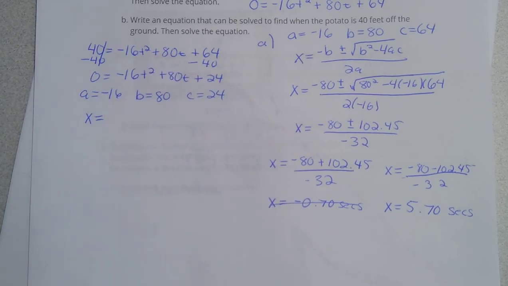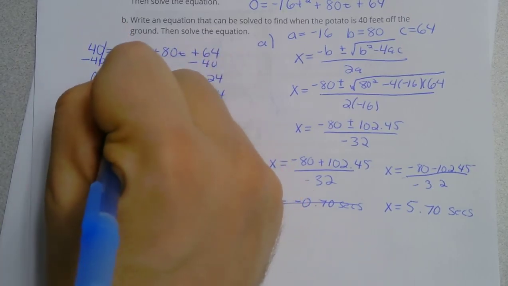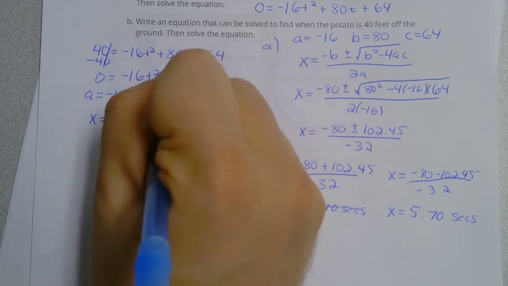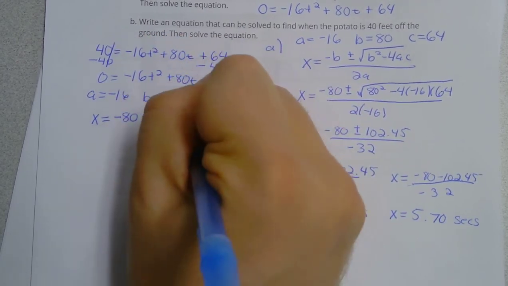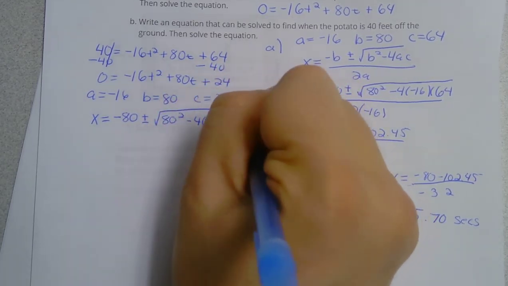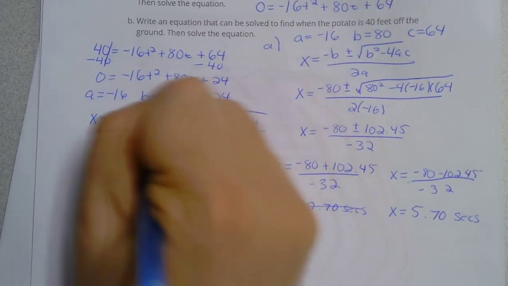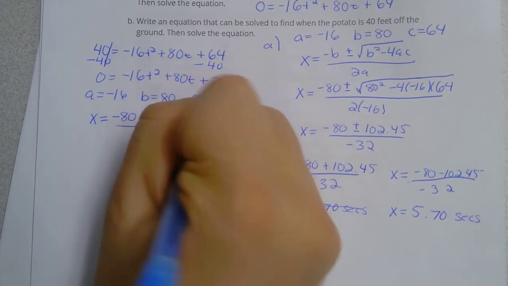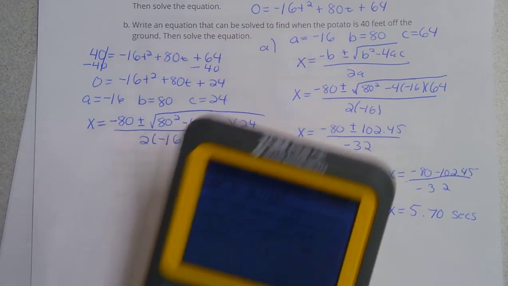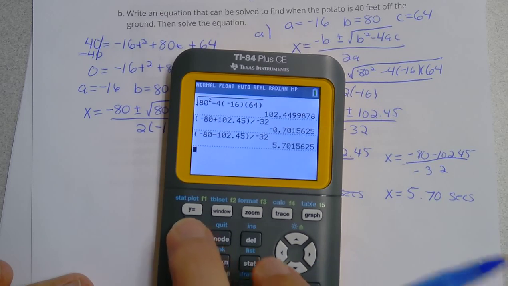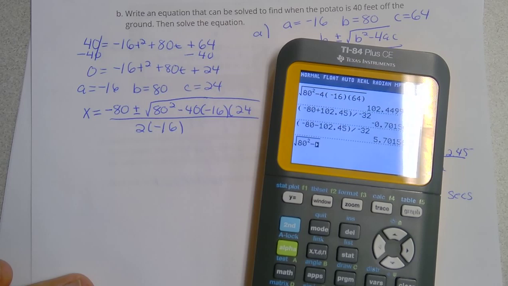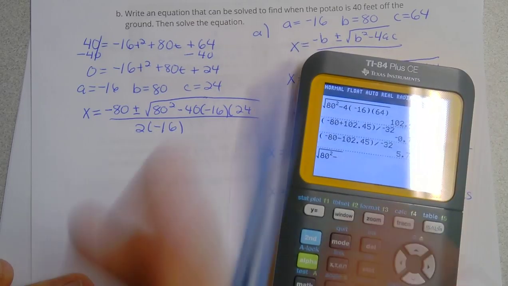So x equals negative 80 plus or minus the square root of 80 squared minus 4 times negative 16 times 24, all over 2 times negative 16. So I'm going to calculate that discriminant again. So I'm going to do the square root of 80 squared minus, oh, and I put 40 there.